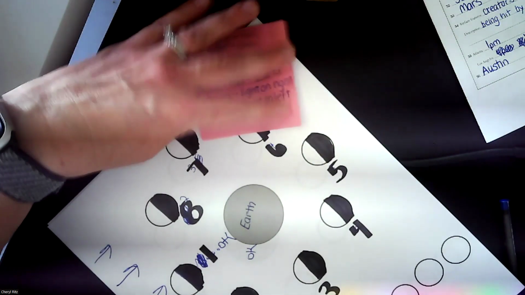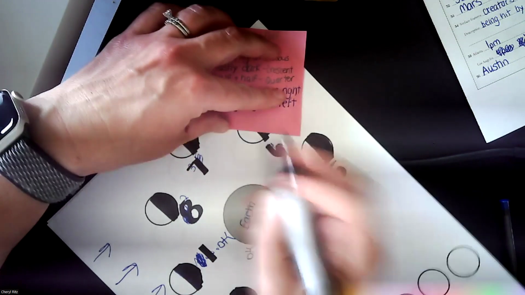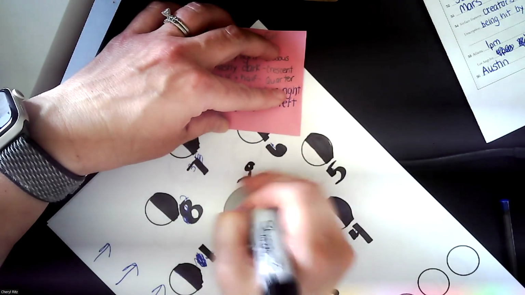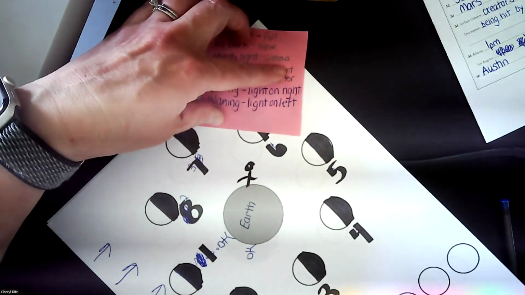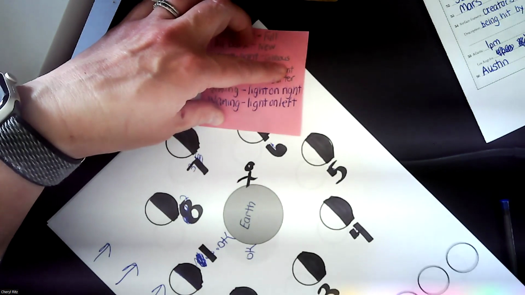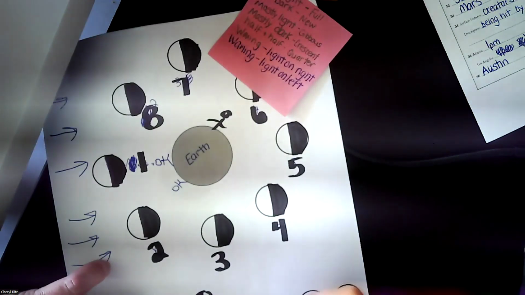Hopefully you're looking and you see that when you cover up the back half, this is mostly light and the light is on the left. So this is a waning gibbous.